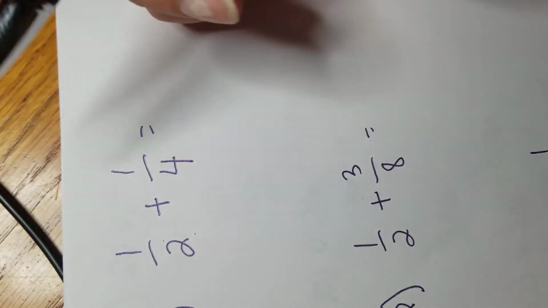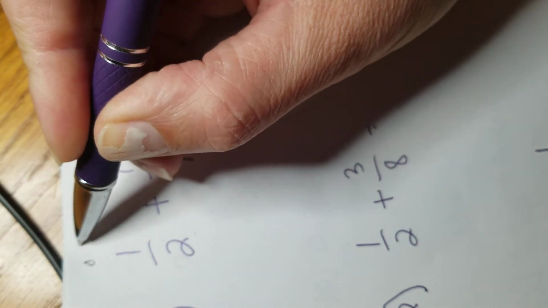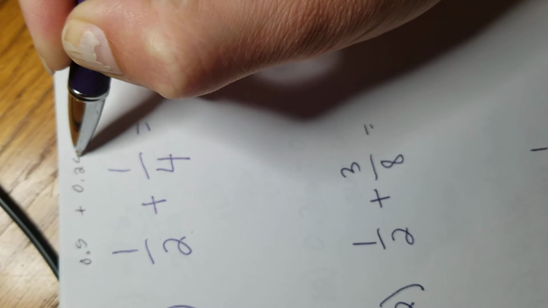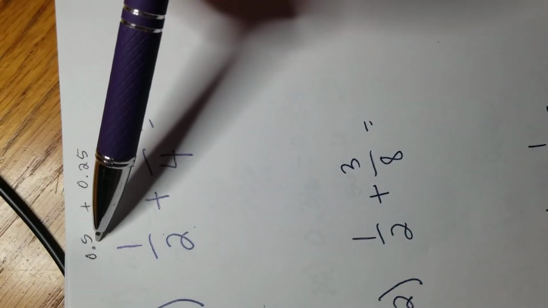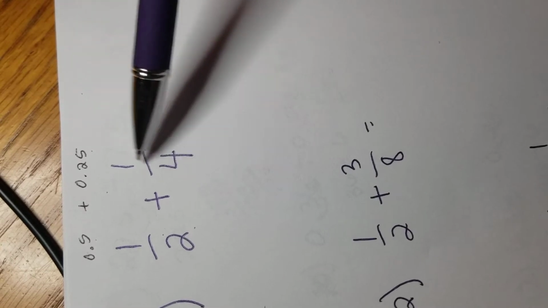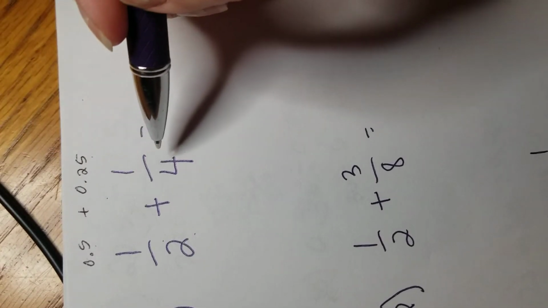No, fractions are just numbers. I mean, as a decimal, this is 0.5, and this is 0.25. So you have 50 cents plus 25 cents. How many cents do you have? But relating it to fractions is helpful. So let's take a look.